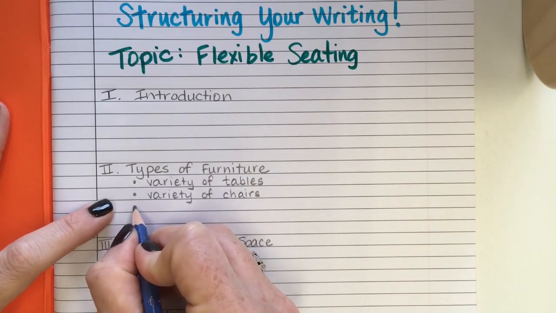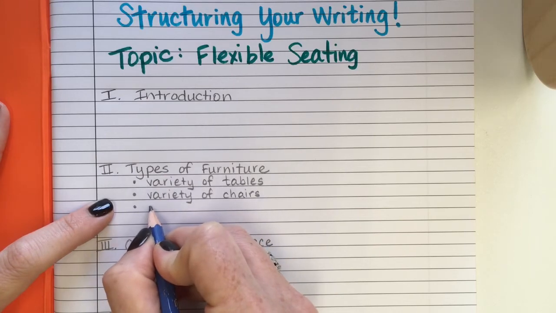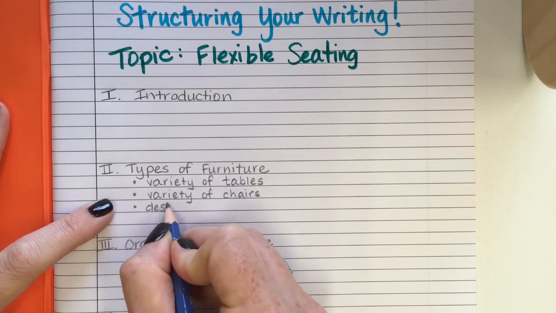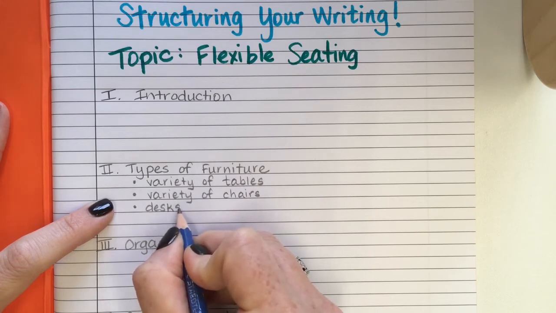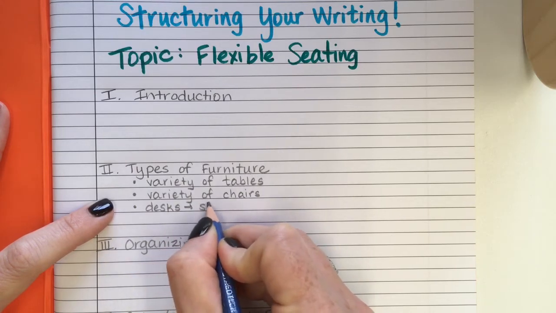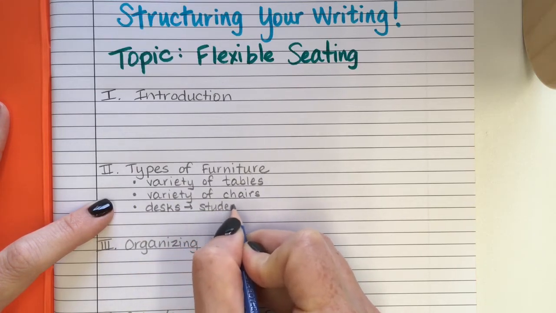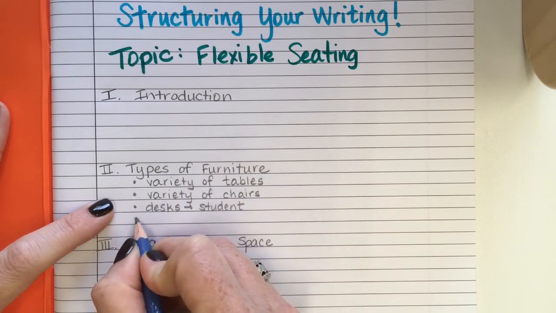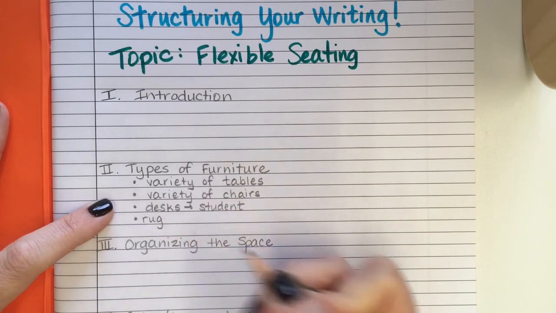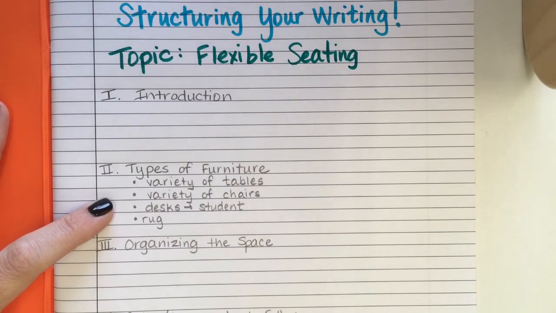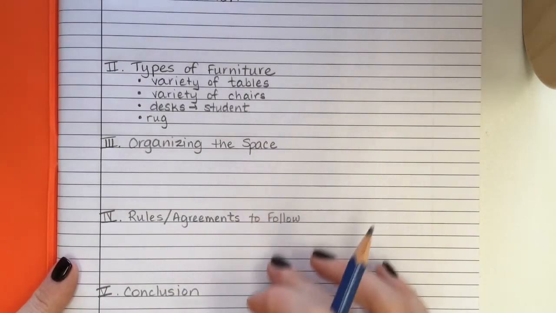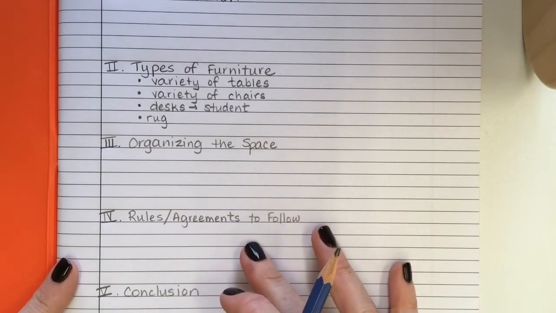And we also have some desks we can work at that don't involve tables or chairs, the student type desks, right? We have a rug. And if we talk about all of those things in our types of furniture, we might make sure to include everything that's important. You can do the same for each of your other sections. Predict what you think you'd want to include in each of those sections.